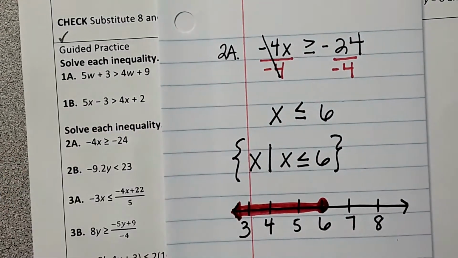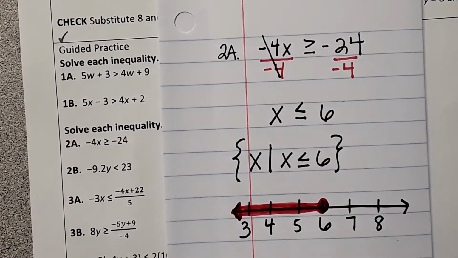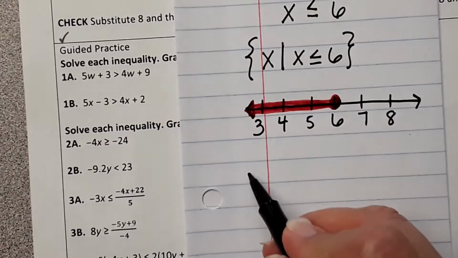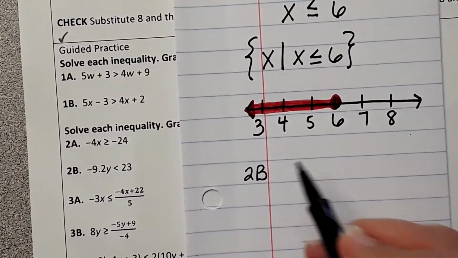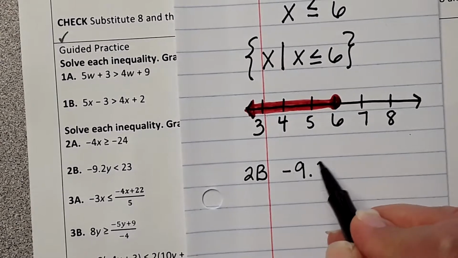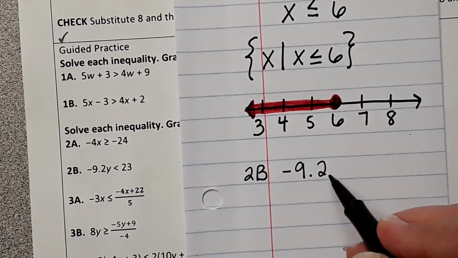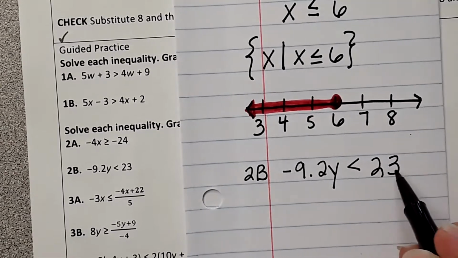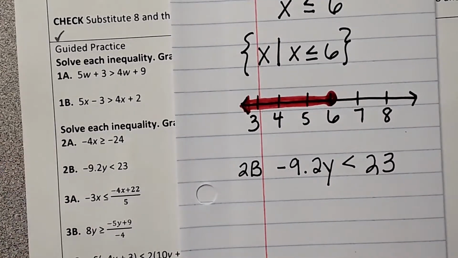Okay, so that's question 2a. Do you guys think you can do question 2b? Negative 9.2y is less than 23. Now remember what I said. If it starts with a decimal, you can end in a decimal.